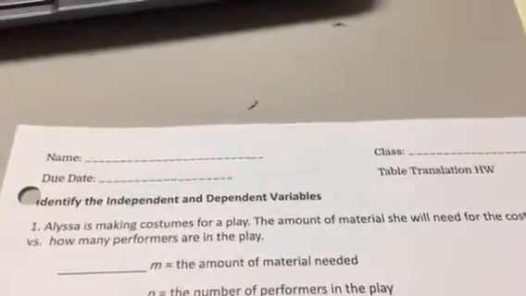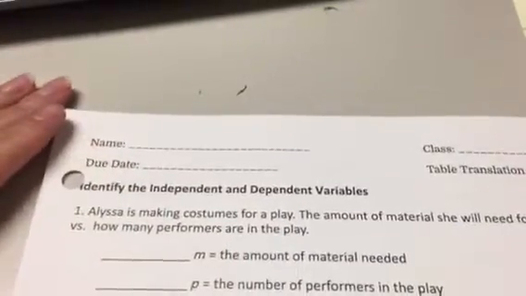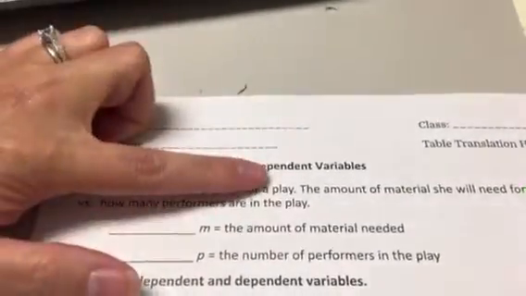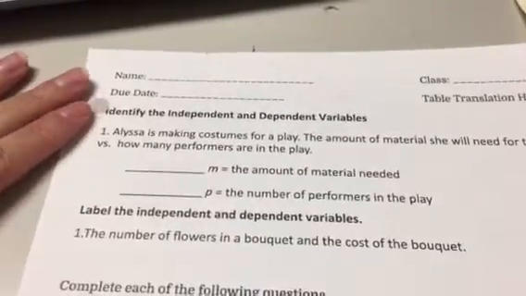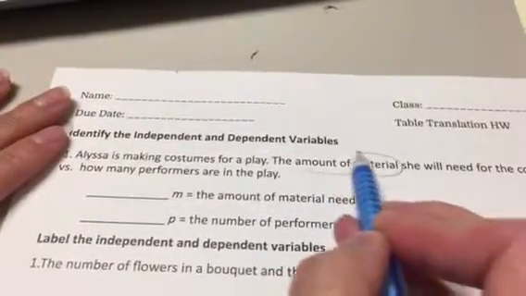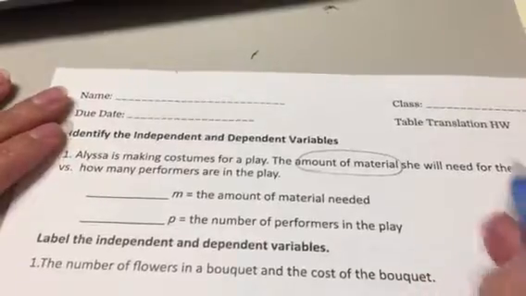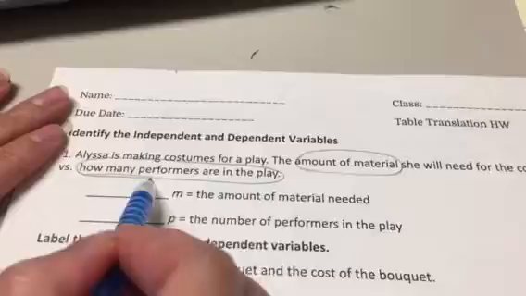This is the table translation homework. The directions say identify the independent and dependent variables. So let's take a look at number 1. Alyssa is making costumes for a play. The amount of material she will need for the costumes versus how many performers are in the play.